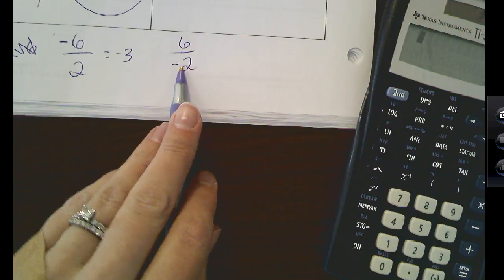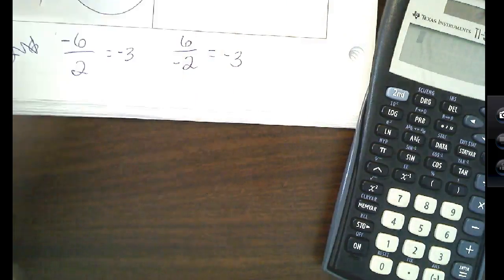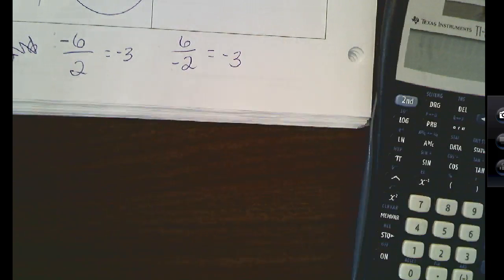Now I want you to go ahead and write a 6 in the numerator. And this time, put a negative 2 in the denominator. So this time we're putting the negative in the denominator instead. What is 6 divided by negative 2? Negative 3. So did it matter if the negative was in the numerator or in the denominator? No, it doesn't really matter. But I'm telling you right now that next year in algebra, you're going to want to be in the habit of putting it in your numerator. So where are you putting your negative?